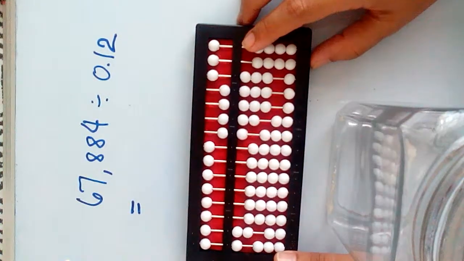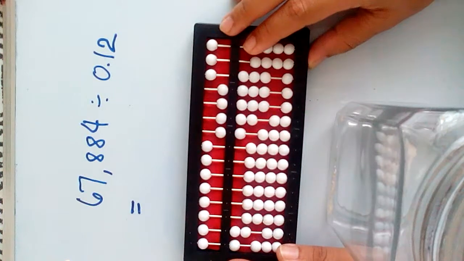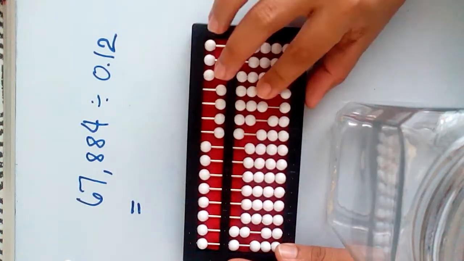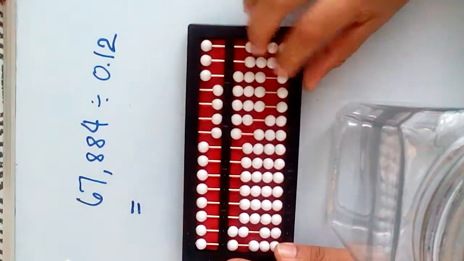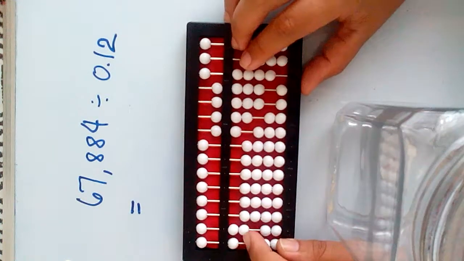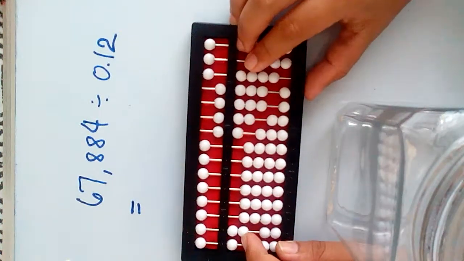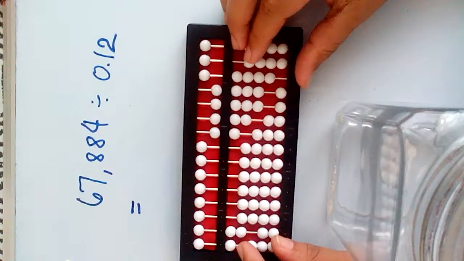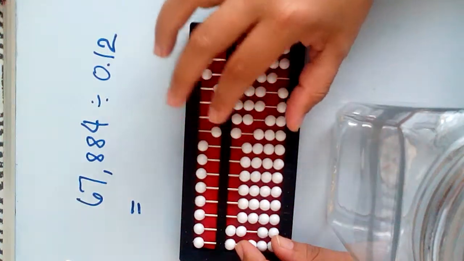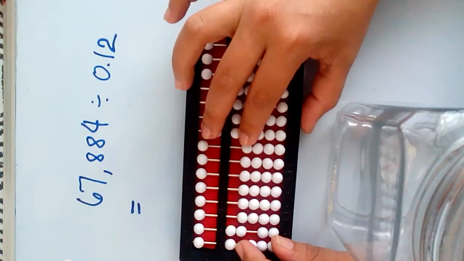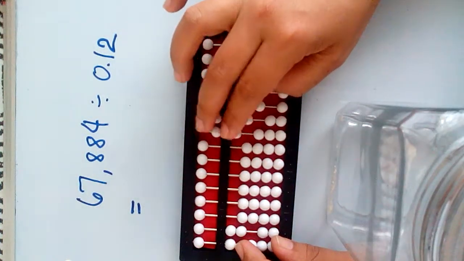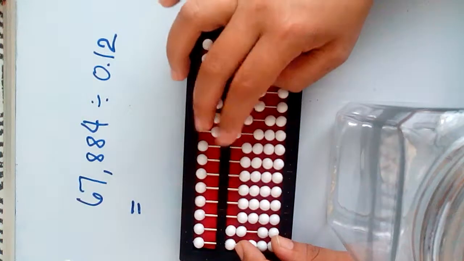And then the 67,884 is now to be read as 6,784,400. And then the 0.12 is now 12. To divide, since we have two divisors, we will also use two dividends, starting from the highest place value. So the first numbers that we are going to divide are the 6 and the 7.